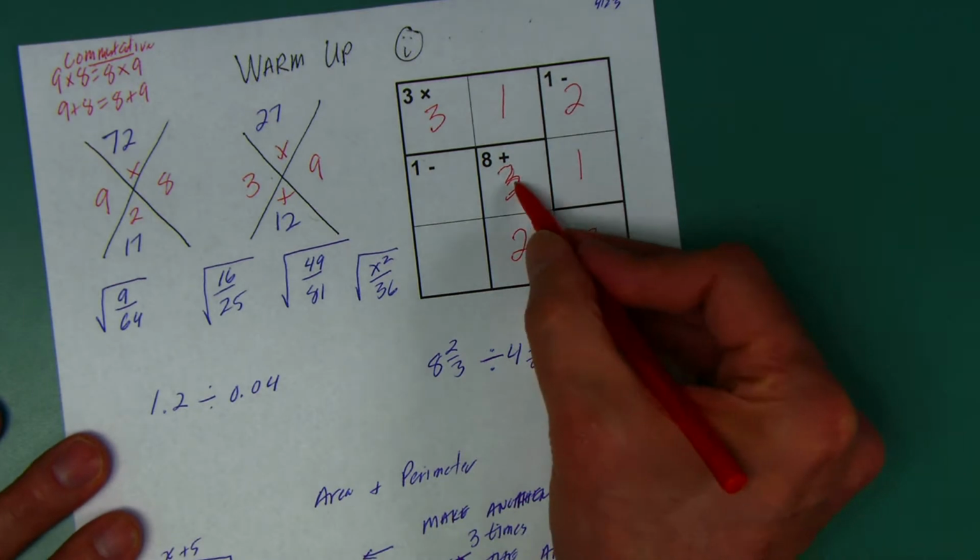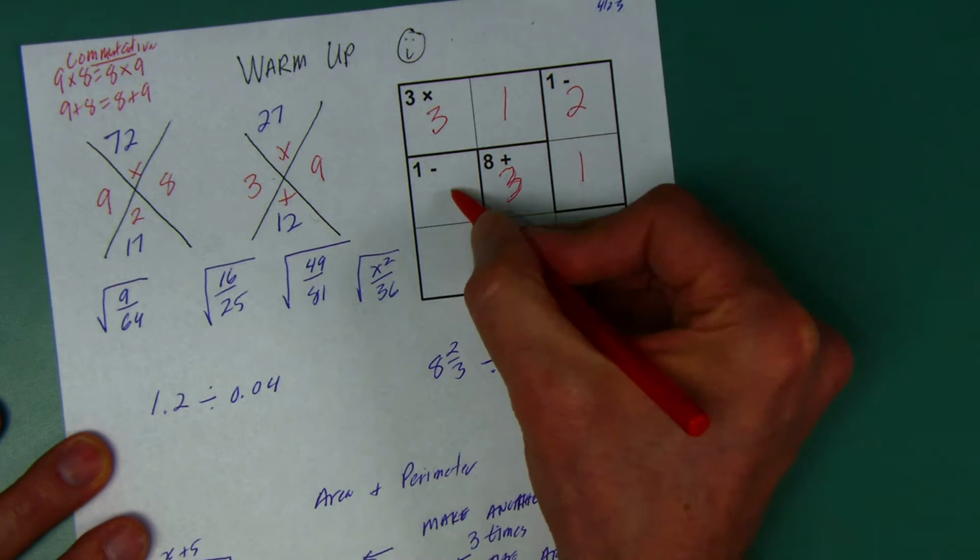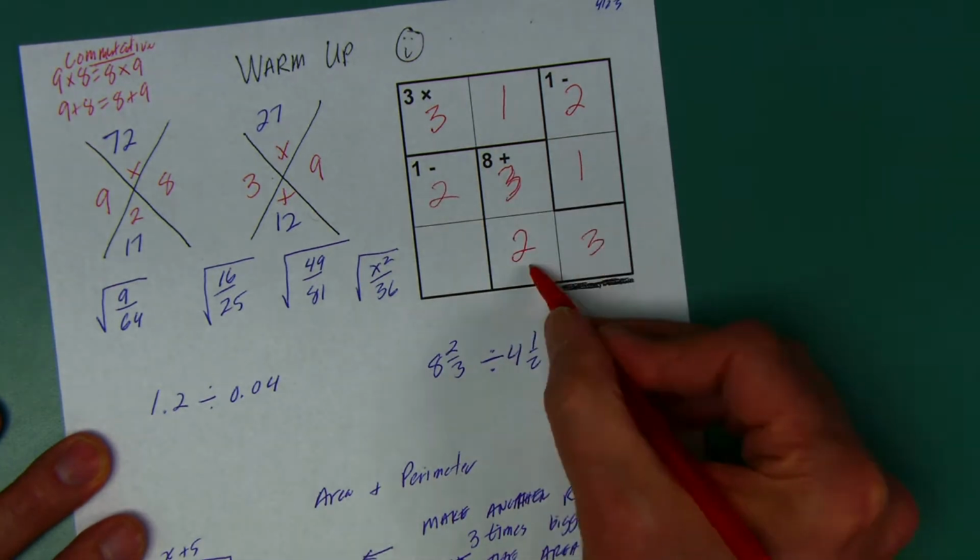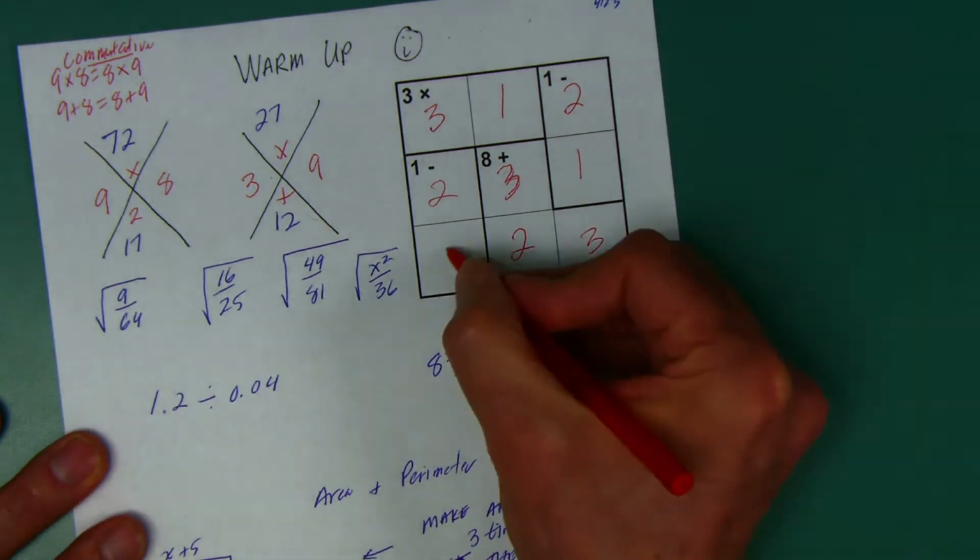I have a 3 in the middle row. I don't have a 2. And I have a 3 and a 2 in the last row. I don't have a 1.